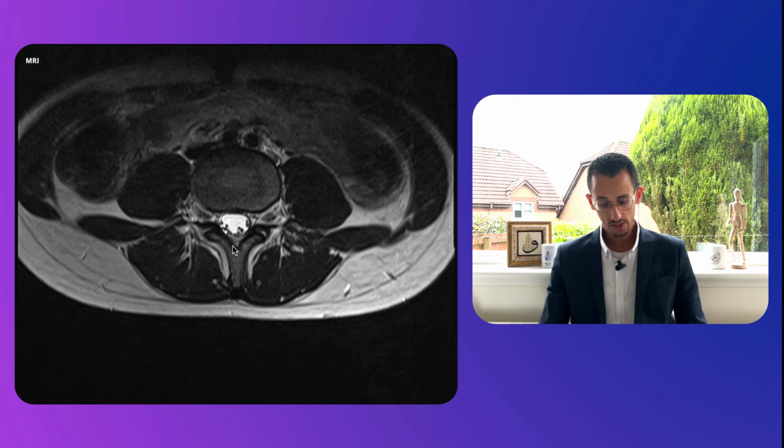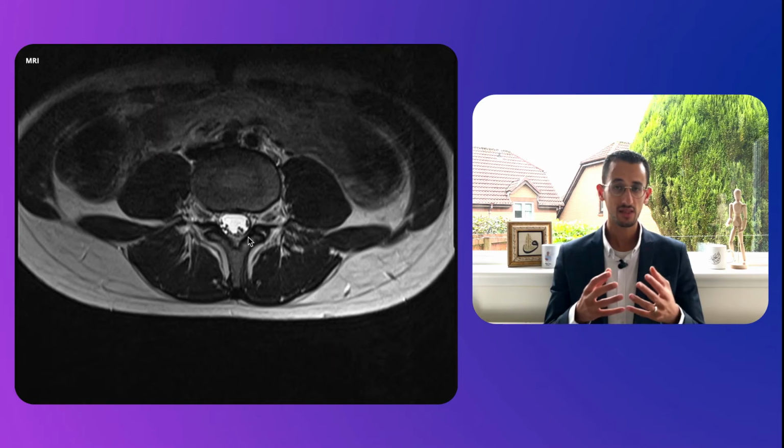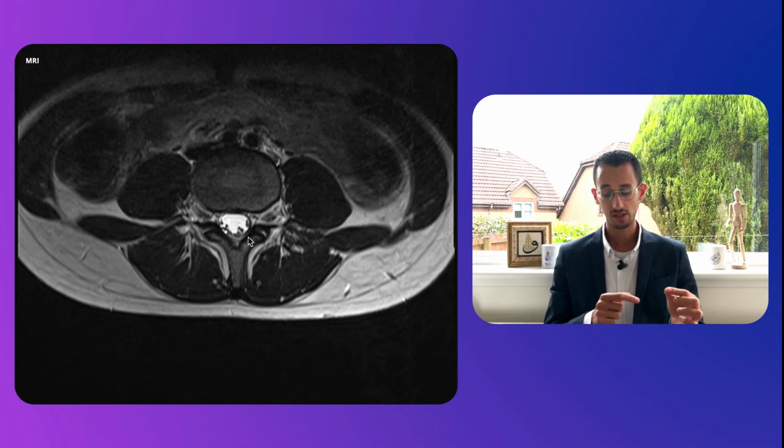You can also see here a hypointense line, that dark line here and the other dark line here, that's the ligamentum flavum. And the ligamentum flavum is very important to appreciate, because if it is thickened, that can lead to canal stenosis, lumbar canal stenosis, especially in an older group of patients.